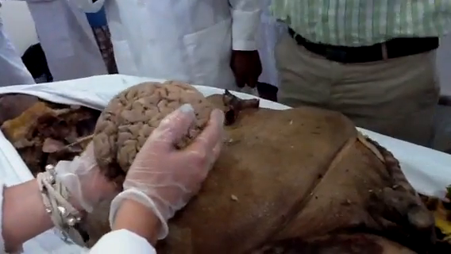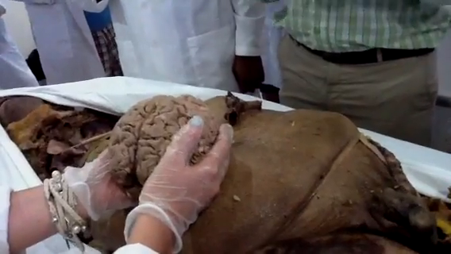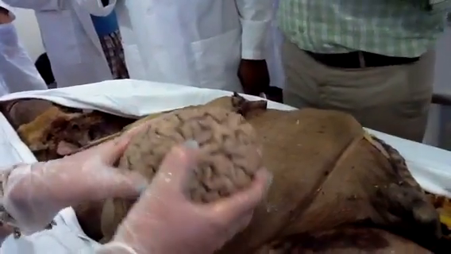So why don't you dissect the brain into central halves so that we can see a few structures. Take an. Then I have a scalpel.